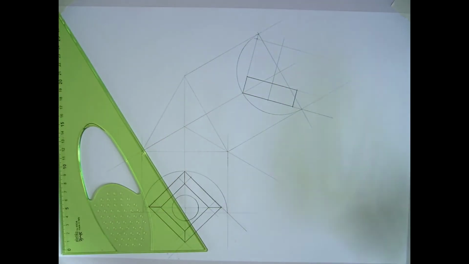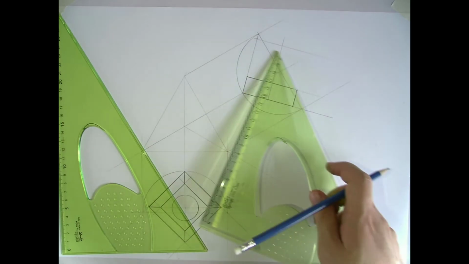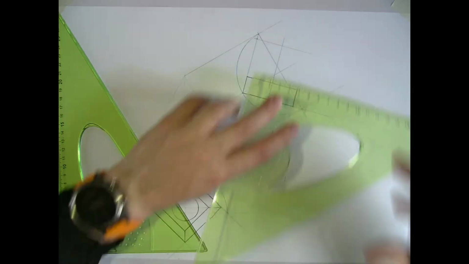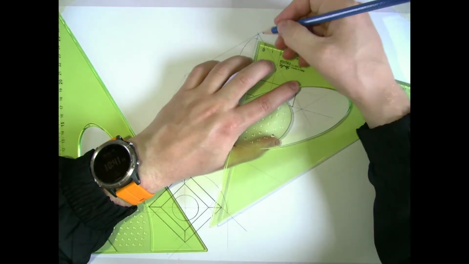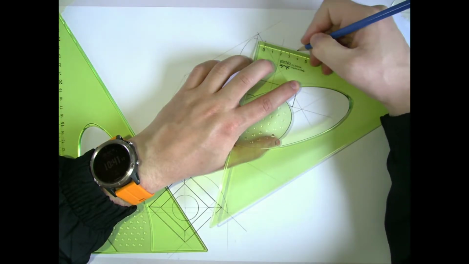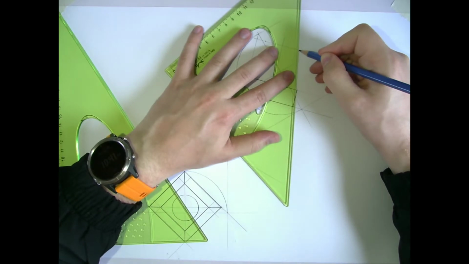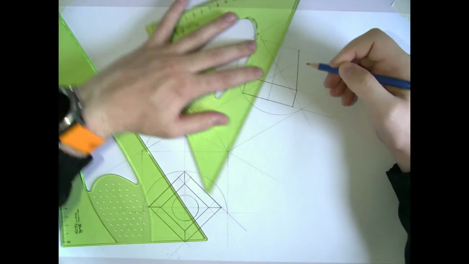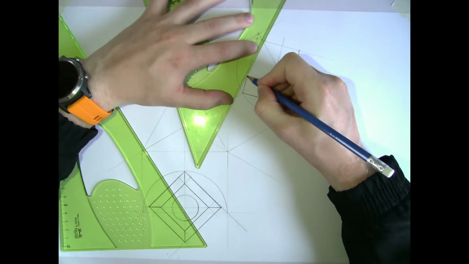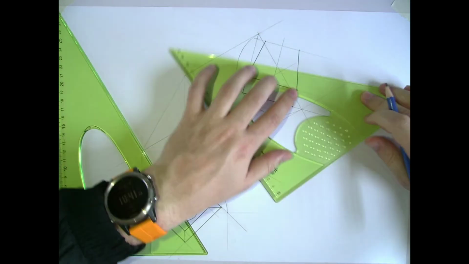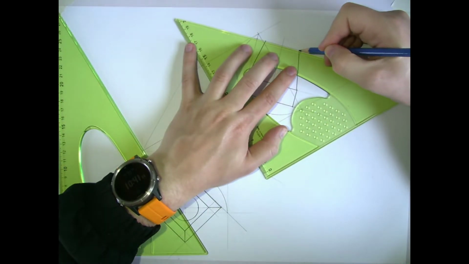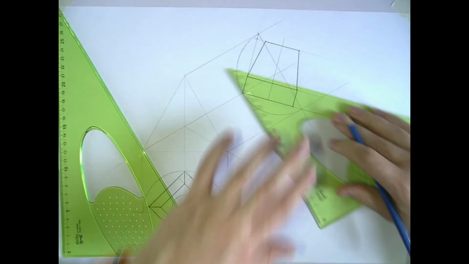Now we're told that the top piece up here is 40 millimeters wide, so that's going to be 20 millimeters either side of the axis. So we can join those points now down to the corners that we just darkened in. Finishing off the top piece, just giving me the top edge up there.